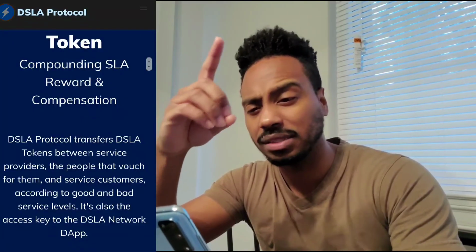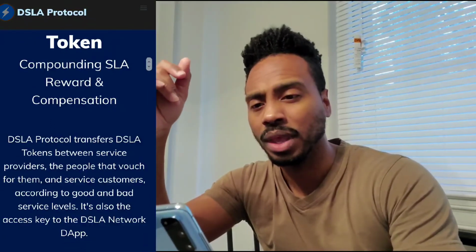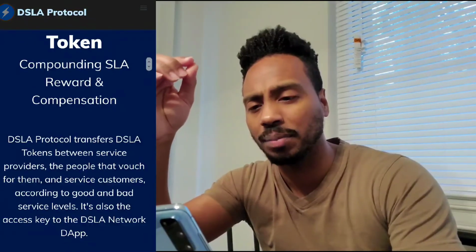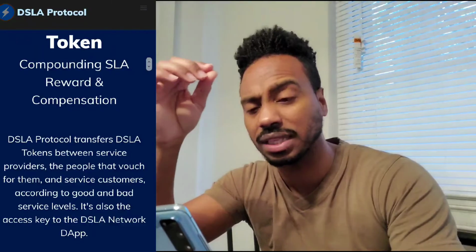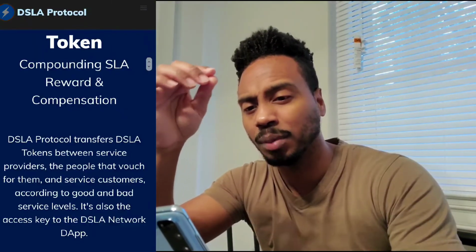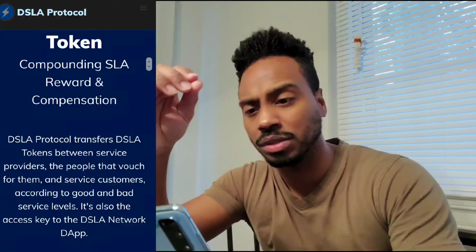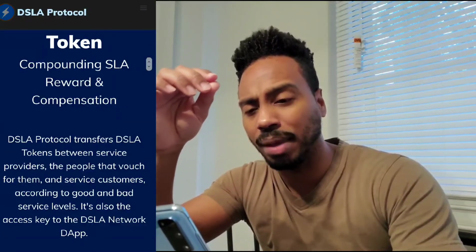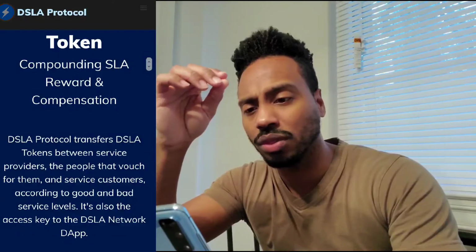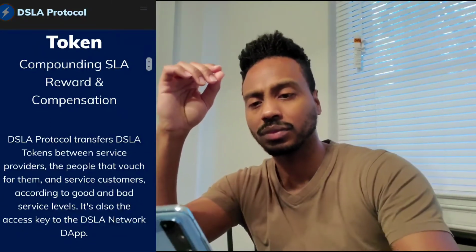Powered by the DSLA token. Okay, we're getting somewhere. Compounding SLA reward and compensation. DSLA Protocol transfers DSLA tokens between service providers, the people that vouch for them, and the service customers, according to good and bad service levels. It's also the access key to the DSLA network DApp. Okay, so I'm going to leave it right there in regards to DSLA, and I'm going to say this.